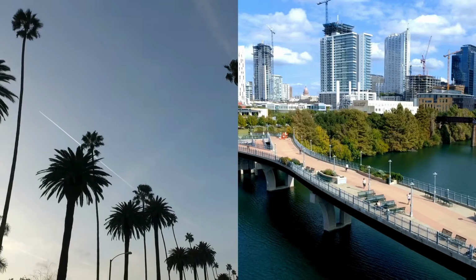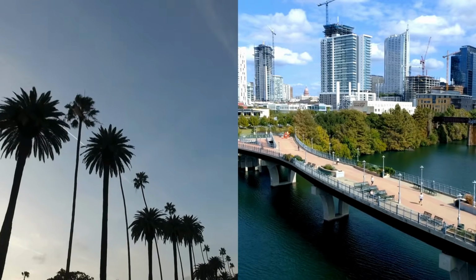I'm not in a super competitive area, and because of that, my Google listing does really well. If you're in an area like Los Angeles or Austin, Texas, for example, you won't have that luxury.